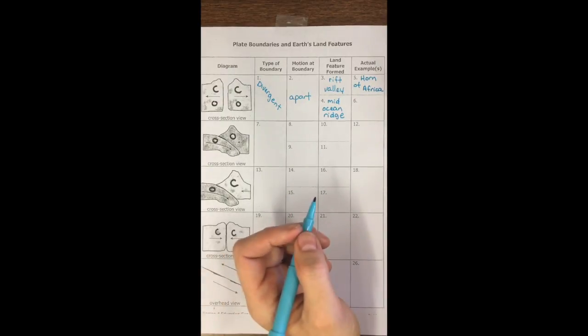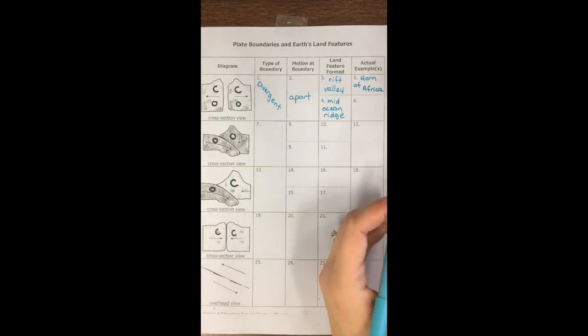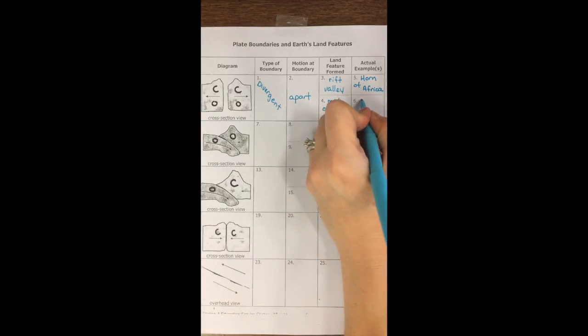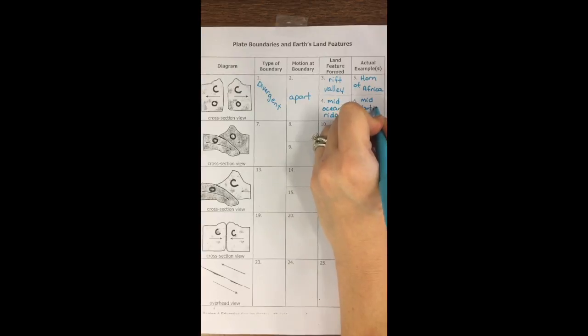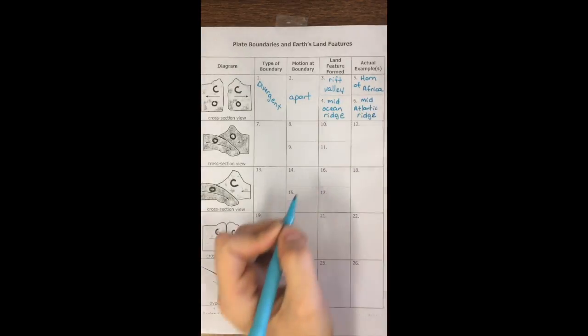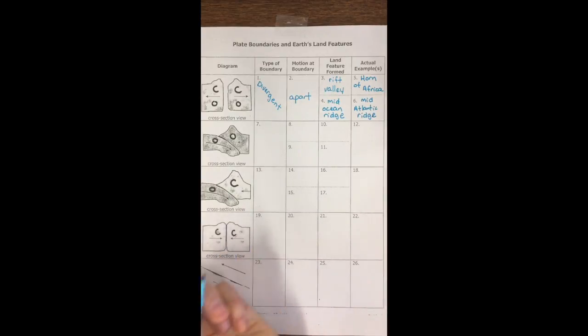And then finally, what separated Africa from South America is the Mid-Atlantic Ridge. This is still spreading today and pushing those two plates further apart.